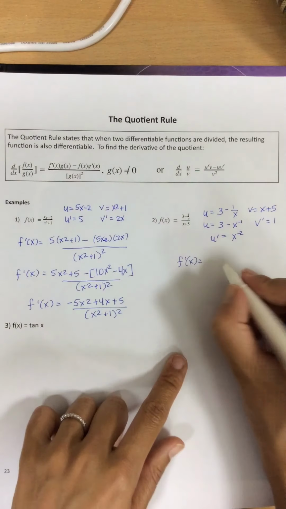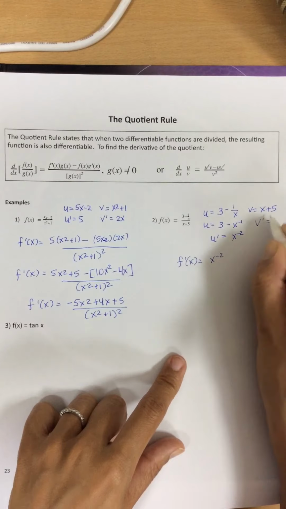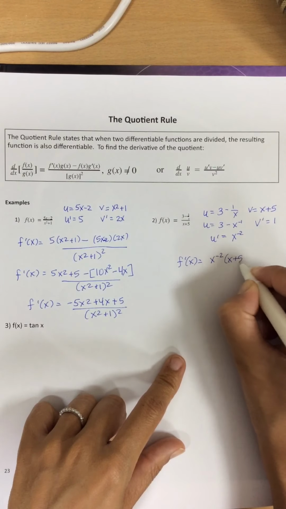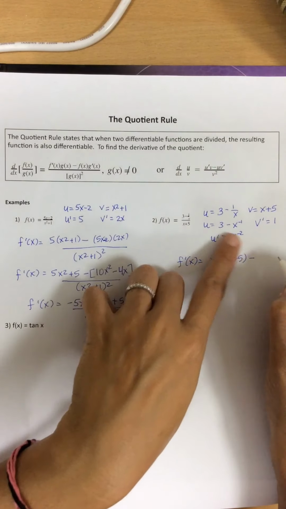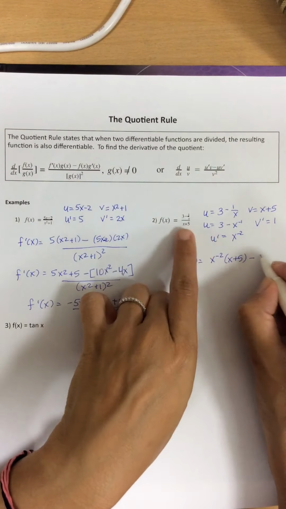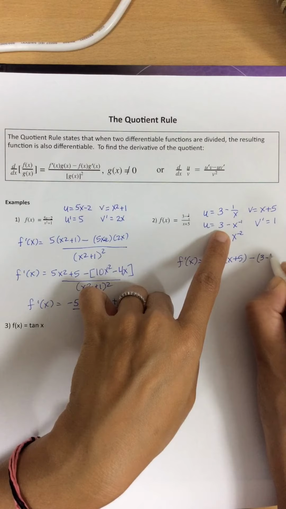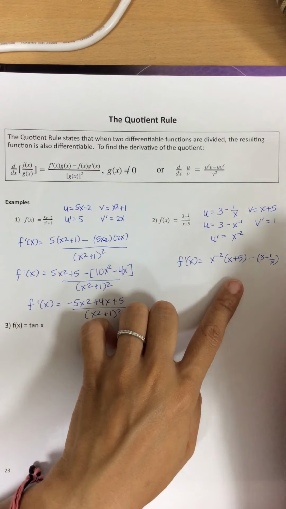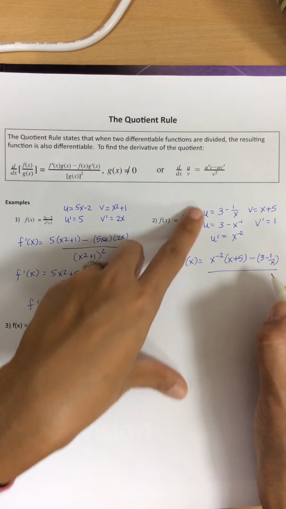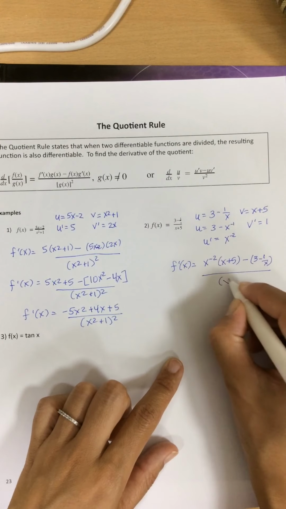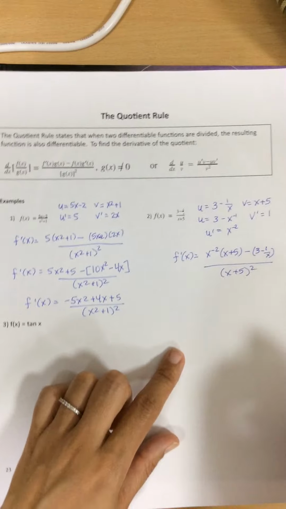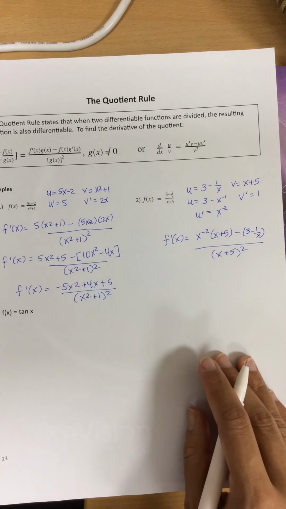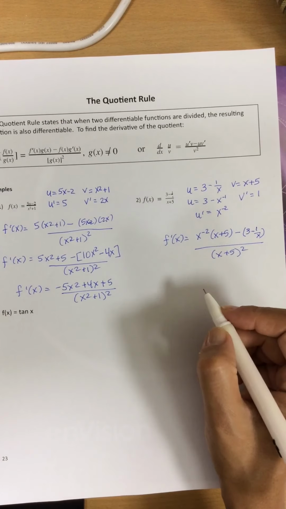U prime v, u prime times v, minus u, I guess I'll write it 1 over x. V prime, it's 1. Great, I'm not even going to write that, I'm going to confuse myself. Over v squared, over x plus 5 squared. So can we simplify this?